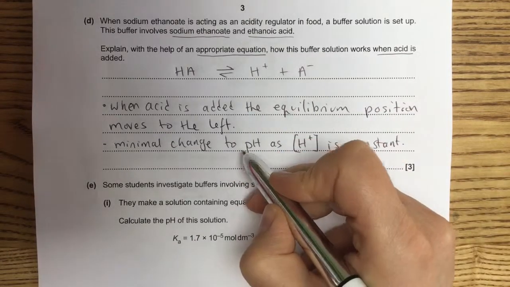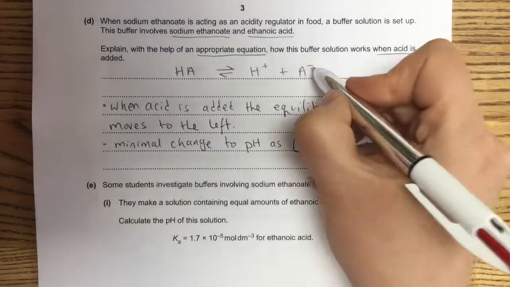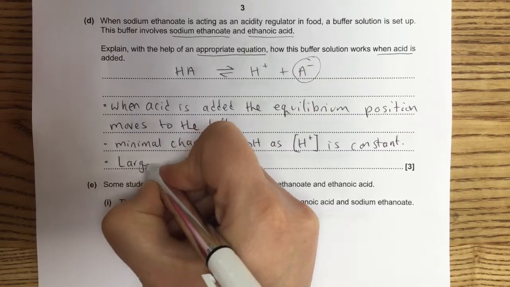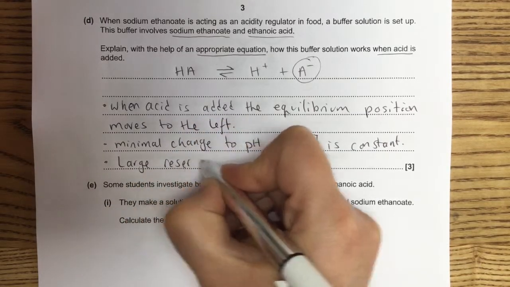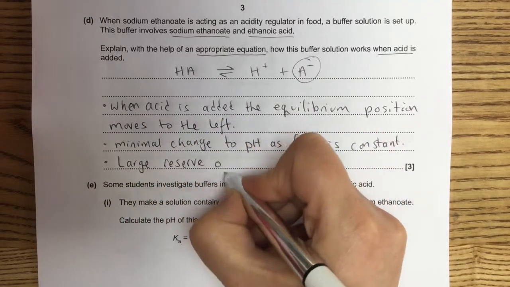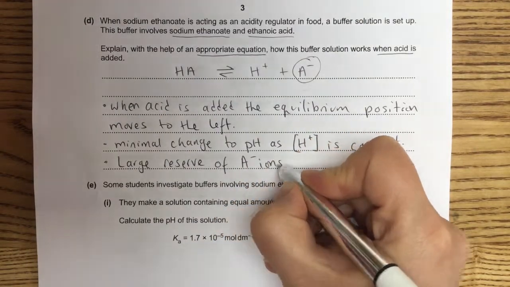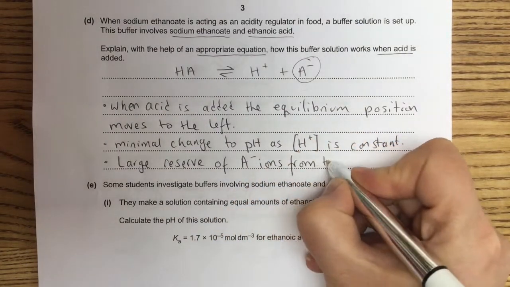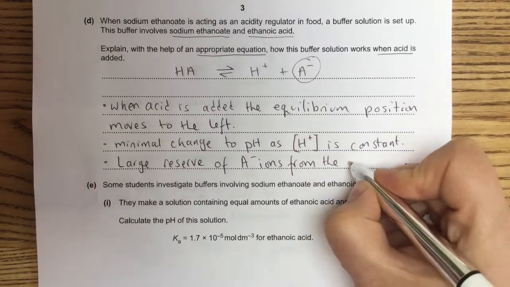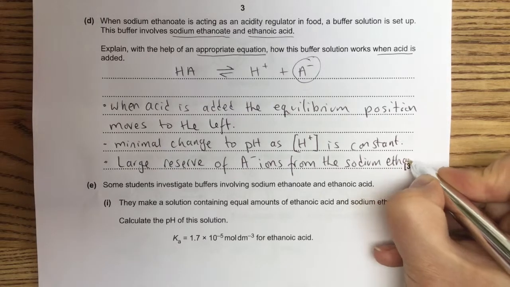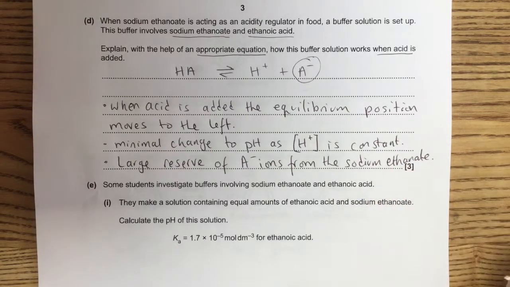And it's able to do this because there's a reservoir. If you remember, we've got a large reservoir, a large reserve of A minus ions from the sodium ethanoate. And there you go, that's your 3 marks.